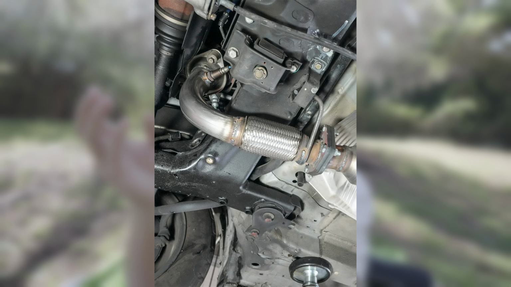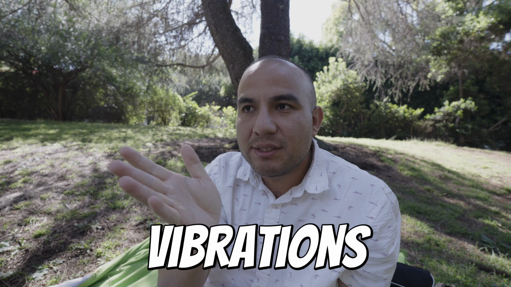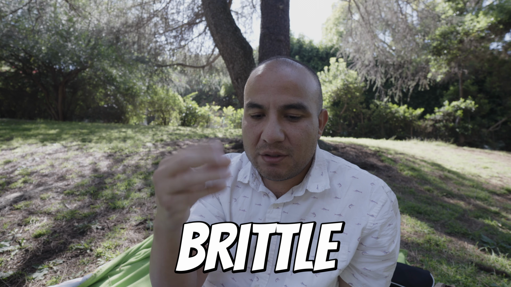Initially I thought it was a bad weld, but actually after looking into it, the guy never installed the flex pipe that runs from the exhaust manifold to the catalytic converter. That flex pipe is supposed to soften the vibrations to the catalytic converter. Without the flex pipe, my guess is that the weld became brittle and ultimately caused a leak in the weld.